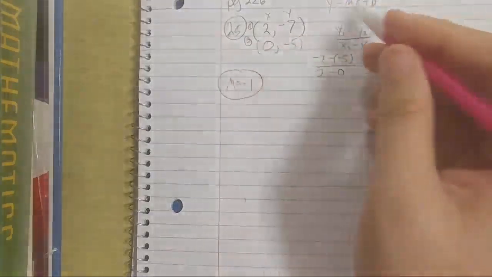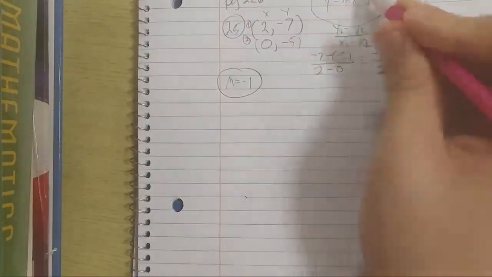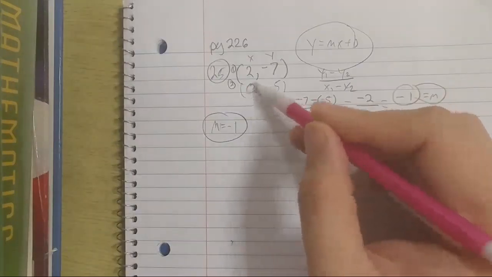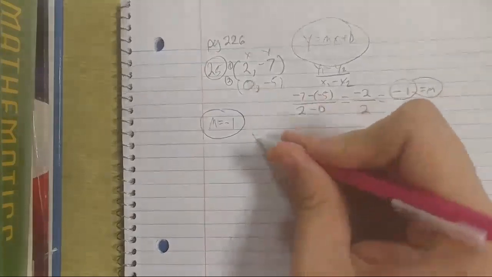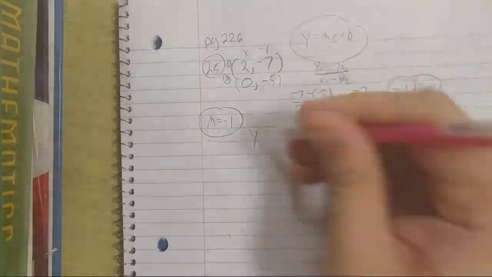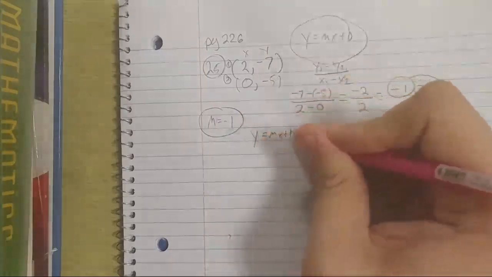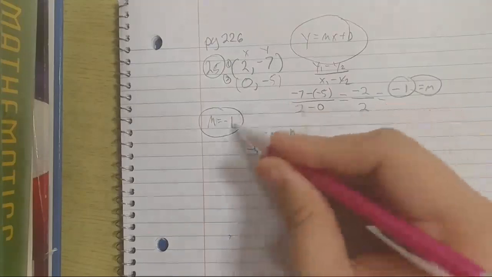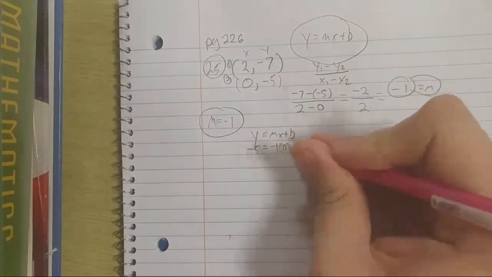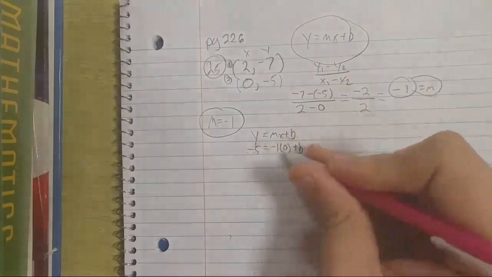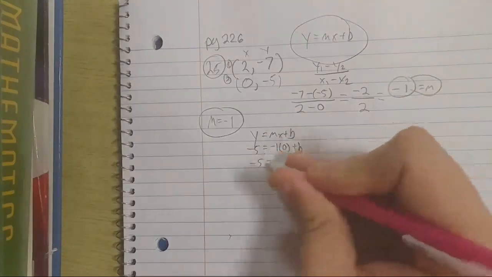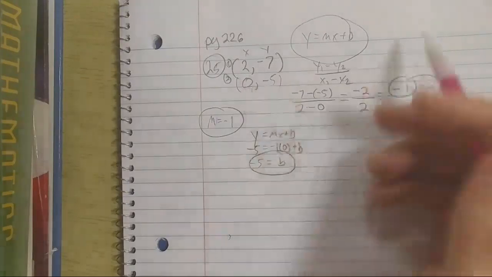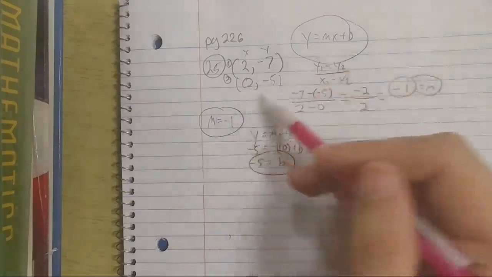Now I'm going to use that to help me find b. So I'm going to use this equation and plug in something. I'm going to pick the easiest point, because this involves a 0, this is a pretty easy point. I'll just write it this way: y equals mx plus b. So y becomes -5 equals our m, which is -1, times 0 plus b. 0 times -1 is 0. So -5 equals b. That was real easy. Notice, and we talked about it before, if x equals 0, you already have your y-intercept.